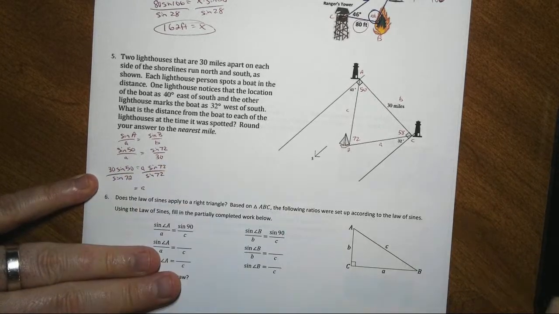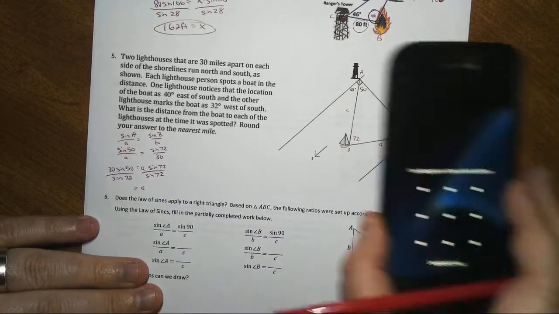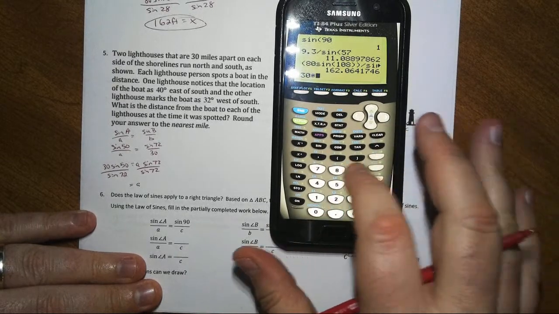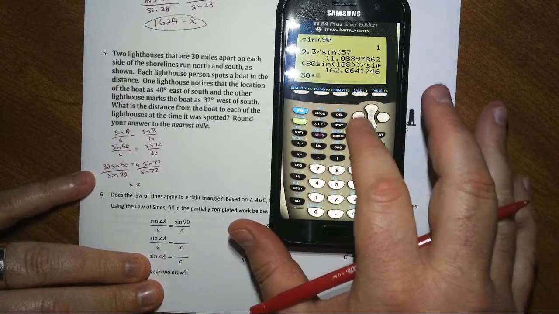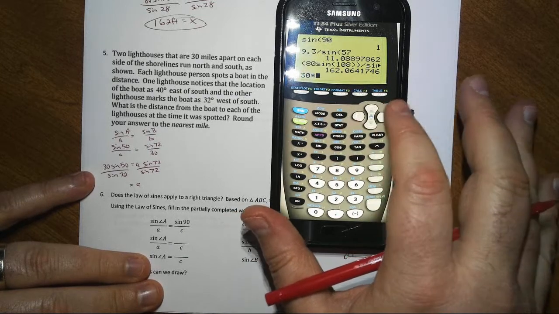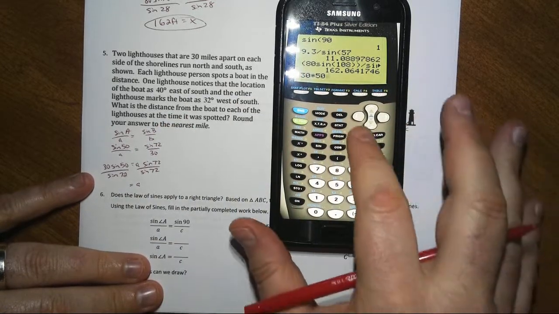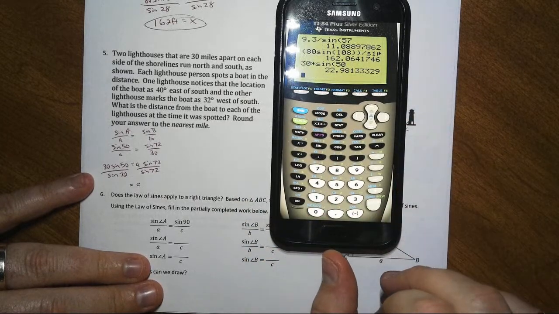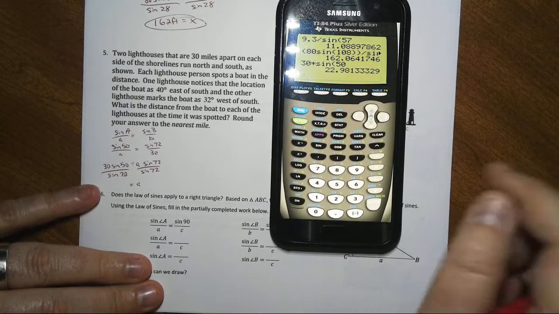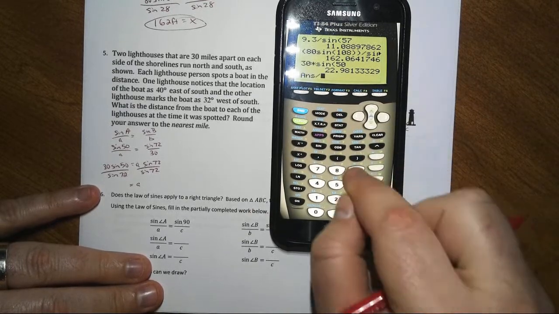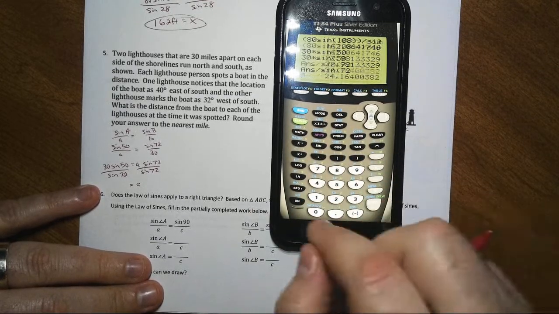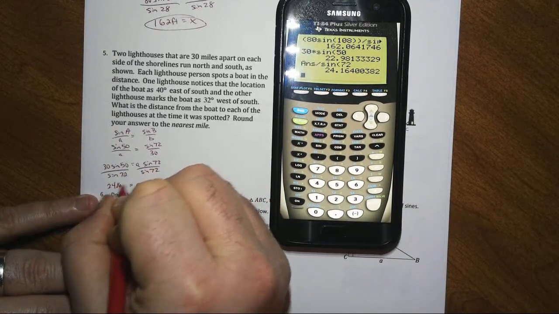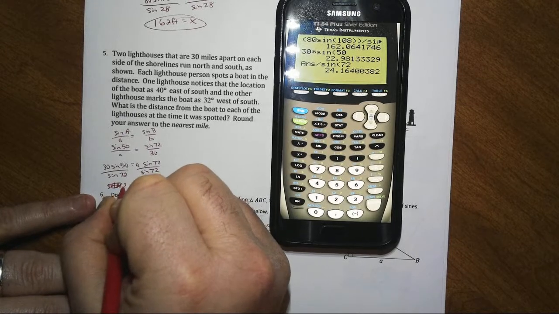And then A is equal to, we'll take and plug that into our calculator. So 30 times, one way you can also do this is do 30 sine of 50 first. Get an answer of 22 point something, and immediately take that answer and divide it by the sine of 72. And this will keep you from having that error. And I get 24.16, nearest mile, so that's just 24 miles.